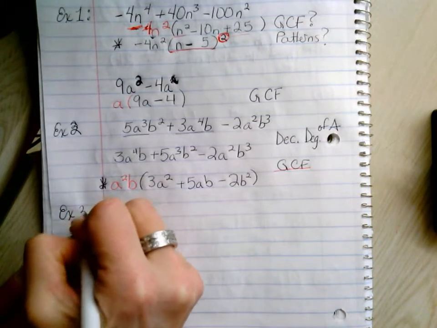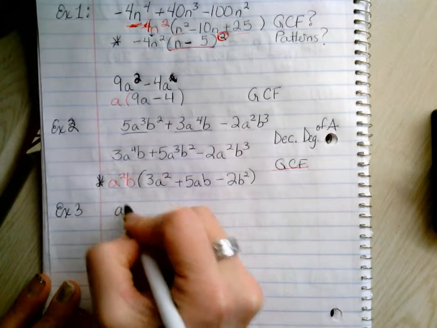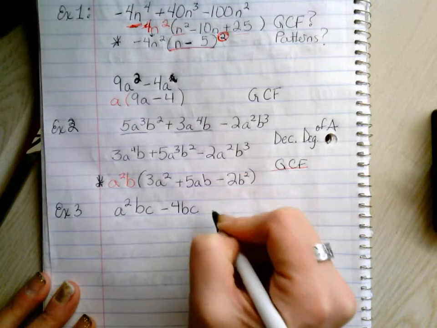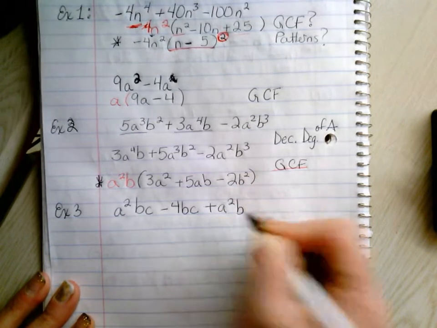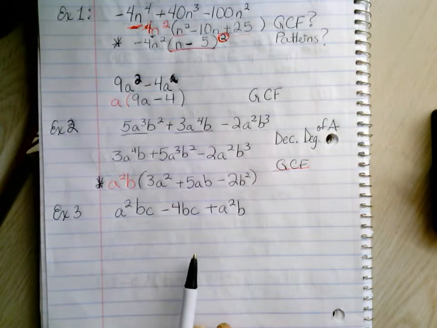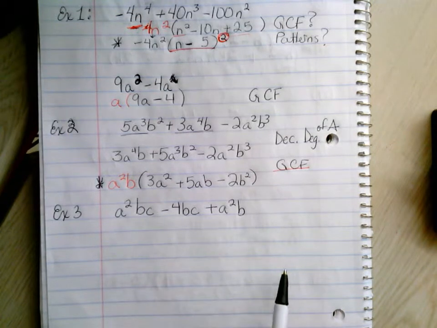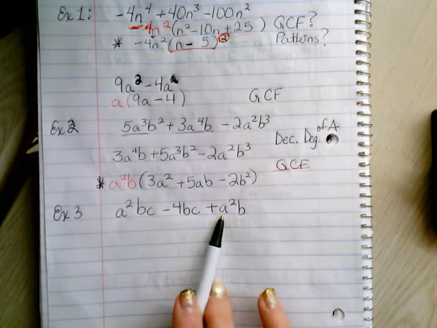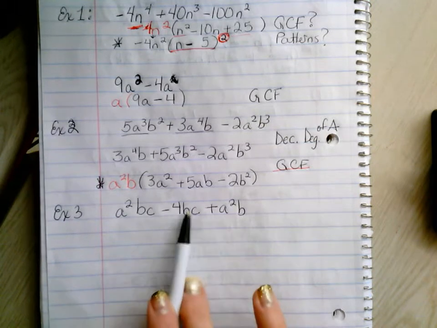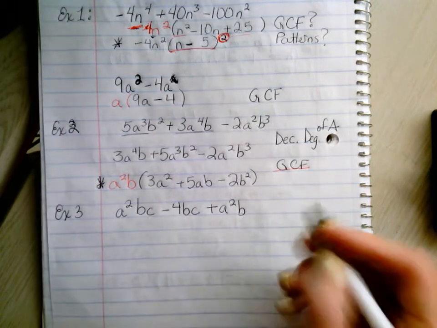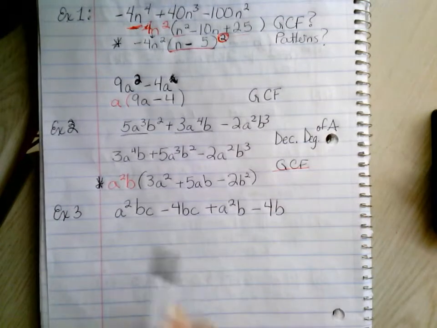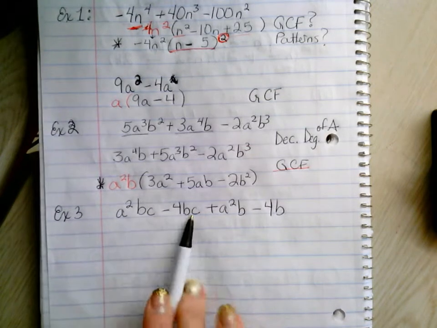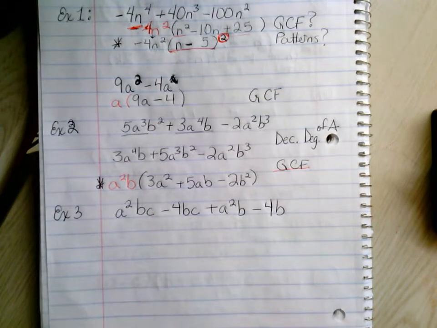Example 3. A squared BC minus 4BC plus A squared B minus 4B. It's already listed in decreasing order, since there are two terms with A squared. There's nothing else I can do to regroup to make it decreasing degree of A, because I have an A squared here, no A, an A squared here, and no A.